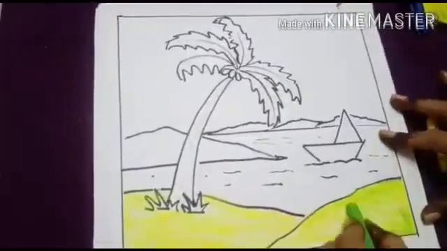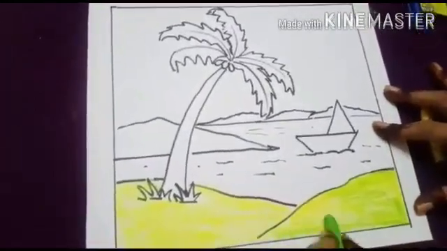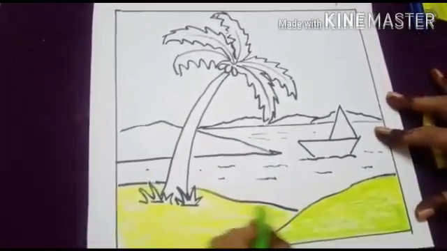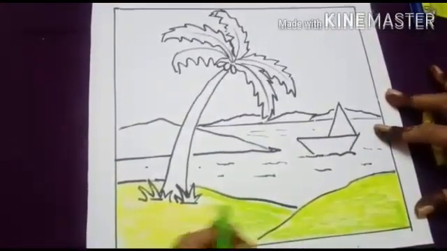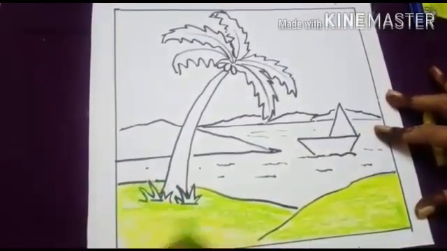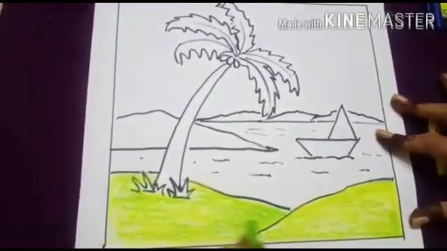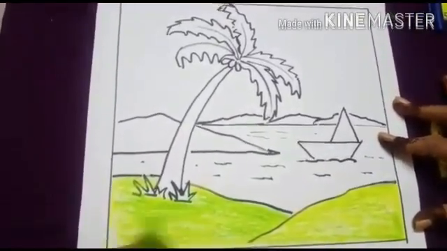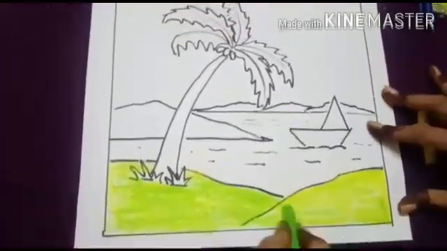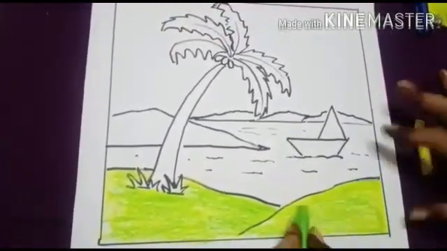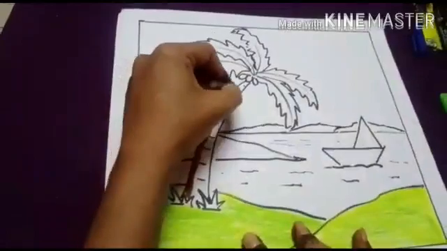Just the way shown in the video. Here you can see your green grass. Now our coconut tree.